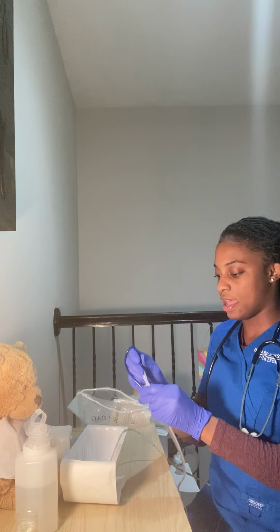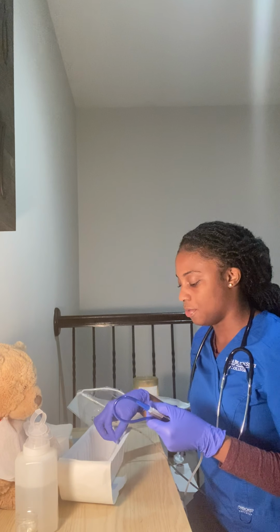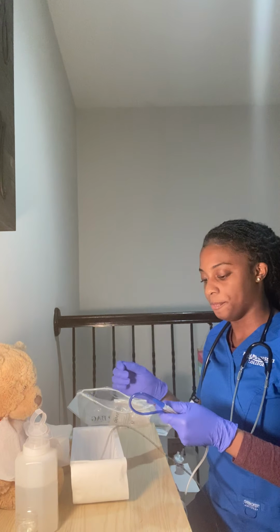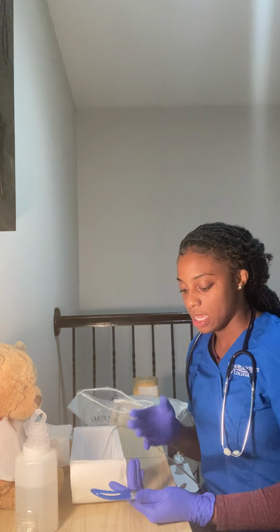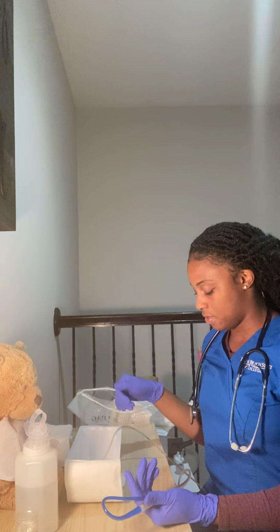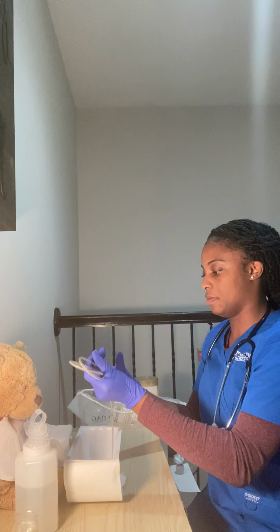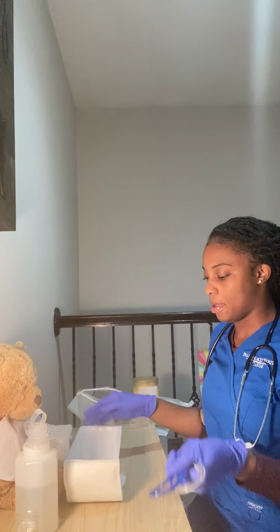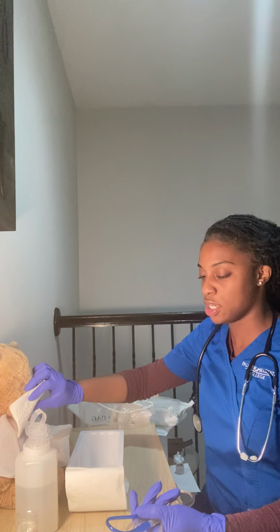So now that I know that, I'm gonna go ahead and clamp it back off, because when I insert it, I don't want whatever I get back from the patient's abdomen to come back out, okay? So now that all that's ready, I've got some paper here just in case they need to blow their nose. So he's gonna go ahead and blow his nose.